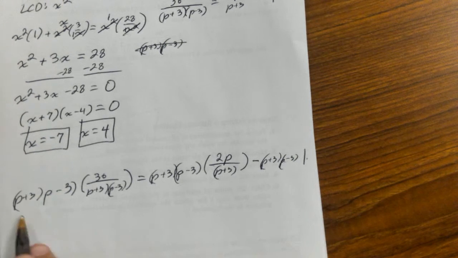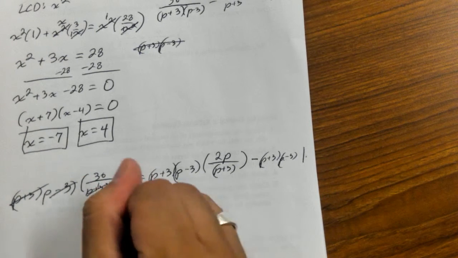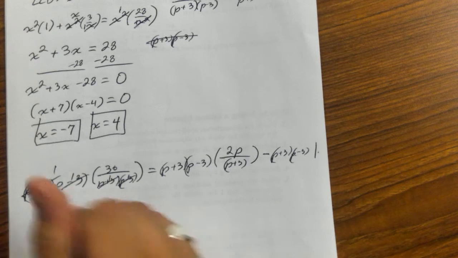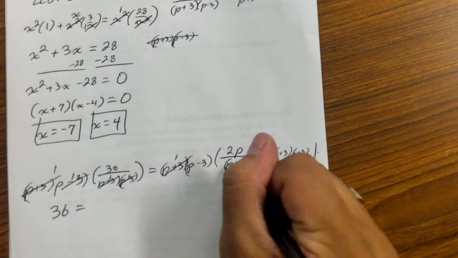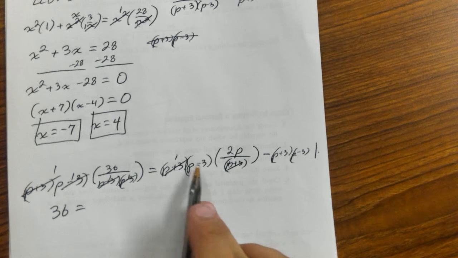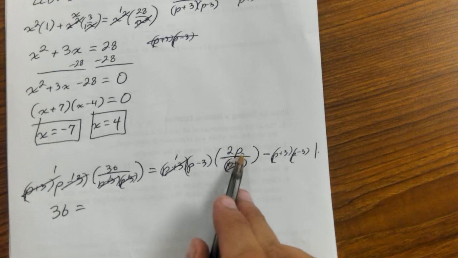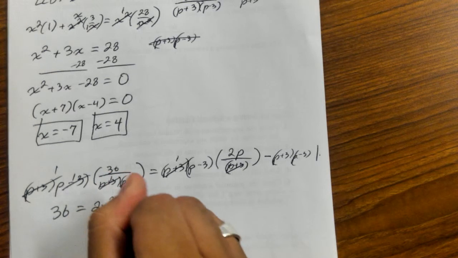Over on this side, the p plus 3, p plus 3, p minus 3, p minus 3 all simplify to 1 over 1. What we really have is just 36 equals this p plus 3 divided by that p plus 3 is 1 over 1. So we really have p minus 3 times 2p. The distributive property tells us we've got 2p squared minus 6p.